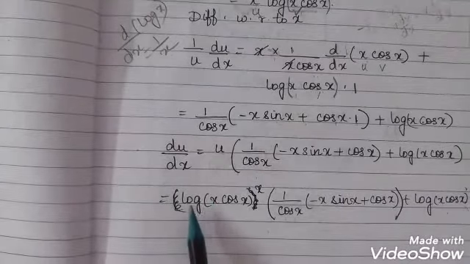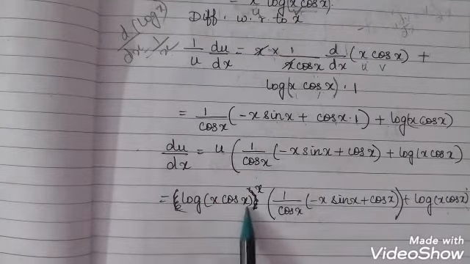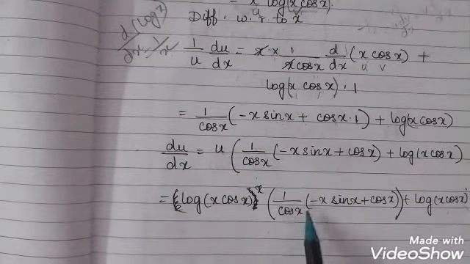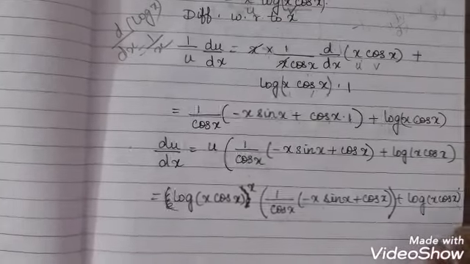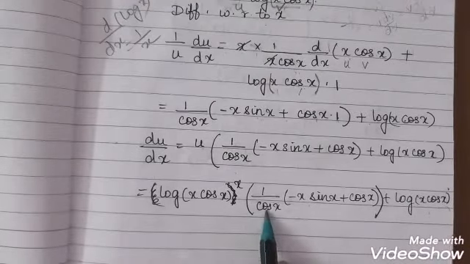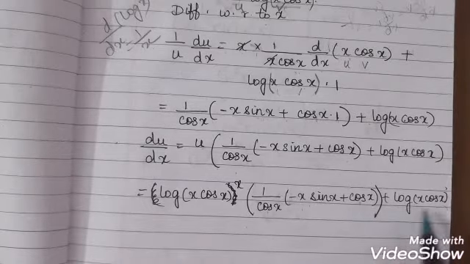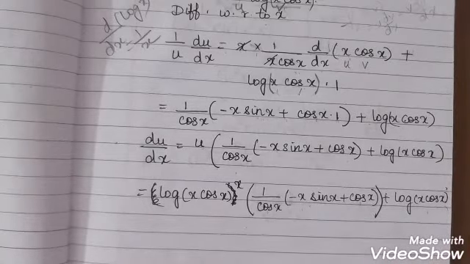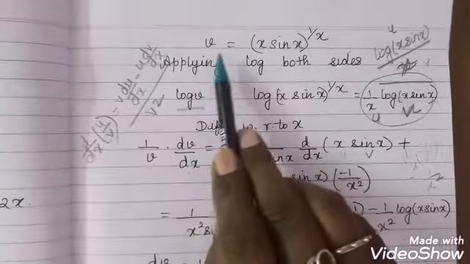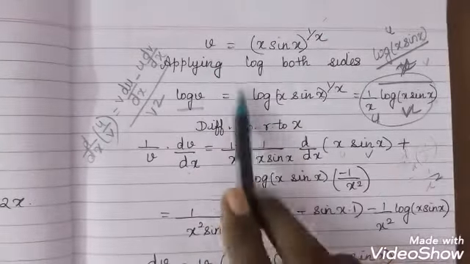What is your u equal to here? U is nothing but equal to log of x cos x the whole power x into, here if you want you can multiply it, I will do it in the last step there, 1 by cos x into minus x sin x plus cos x plus log of x cos x. V is equal to x sin x the whole power 1 by x.